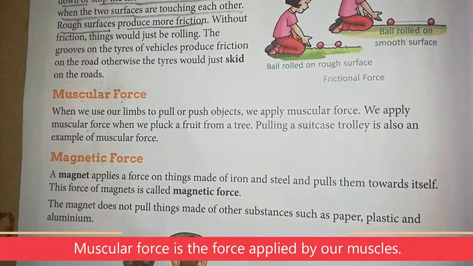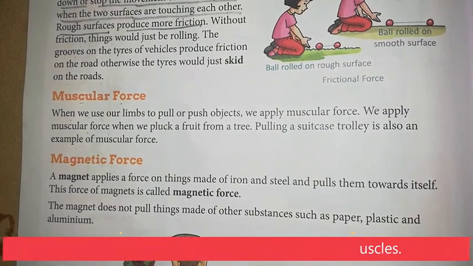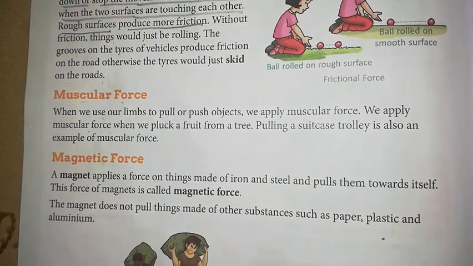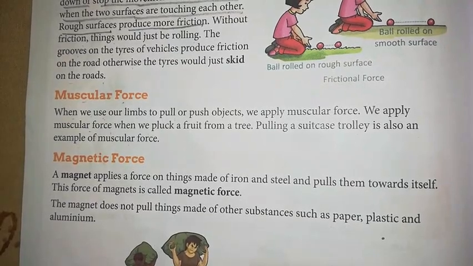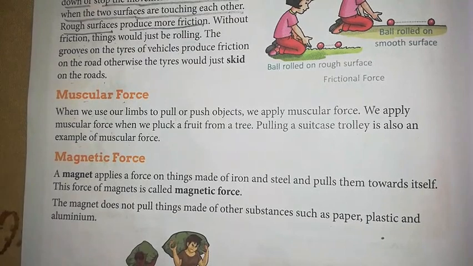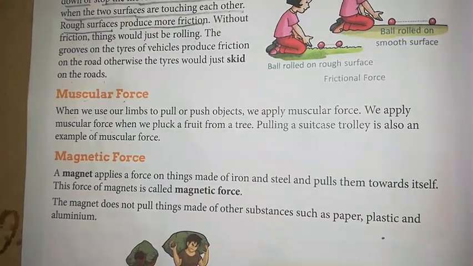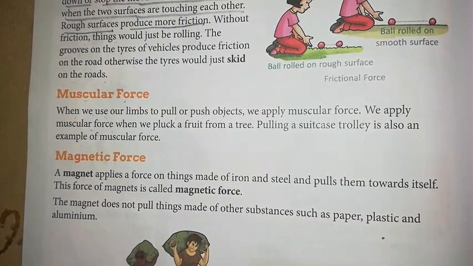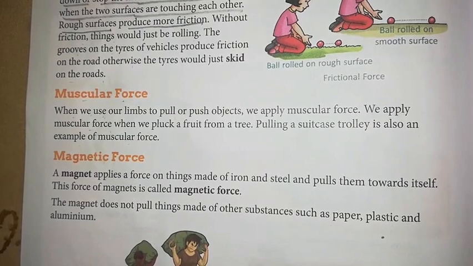Muscular force is the force applied by our muscles. When we pull or push something, we apply muscular force. When we pluck fruit from a tree, pull a suitcase trolley or take our school bag with our hands, we are applying muscular force. So, muscular force is the force applied by our muscles.